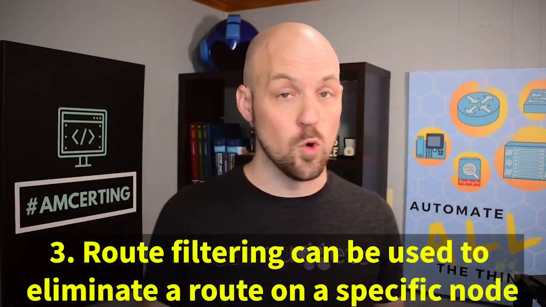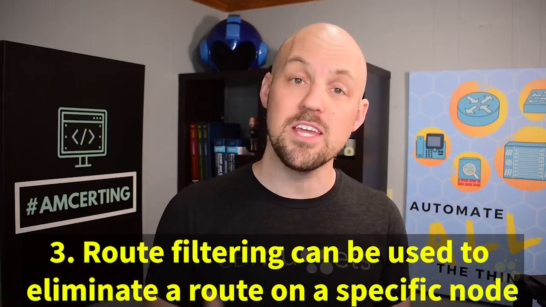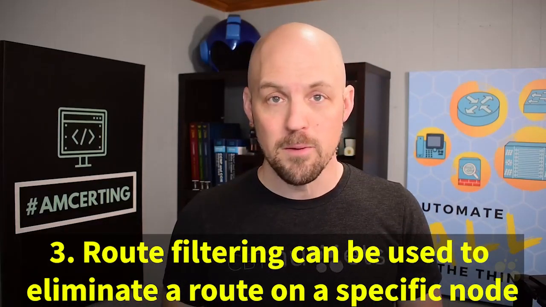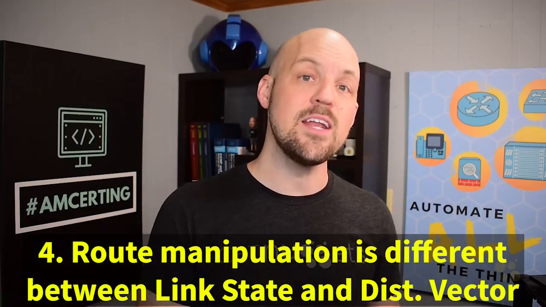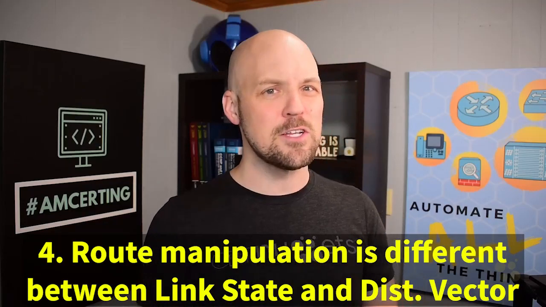Next, we have route filtering as a tool. Flat out, route filtering allows us to get rid of a route on a local router. But hey, with route filtering and summarization, we absolutely need to keep in mind through all of this that link state and distance vector behave very differently.